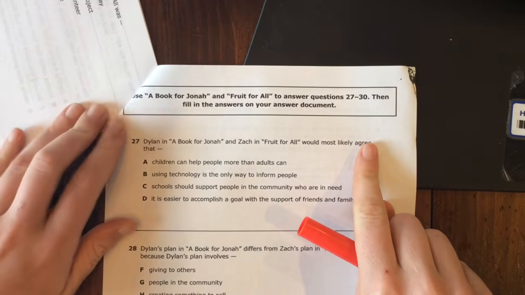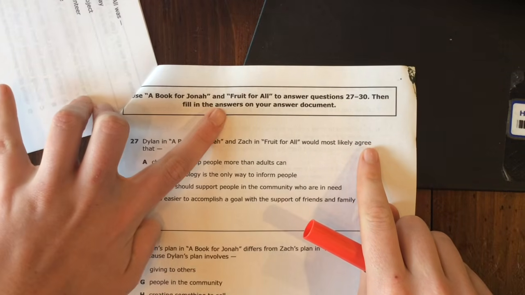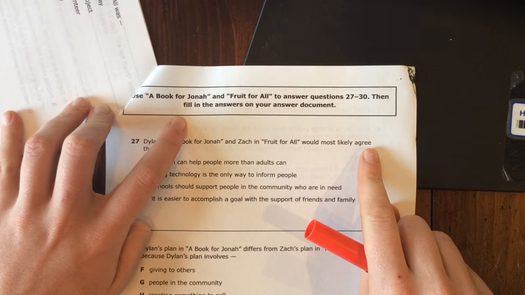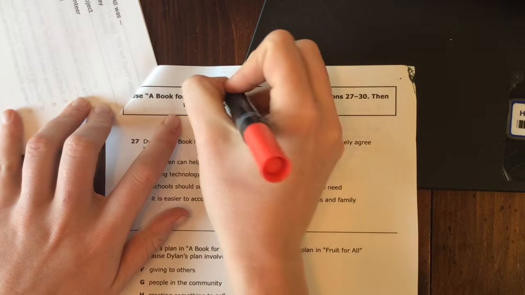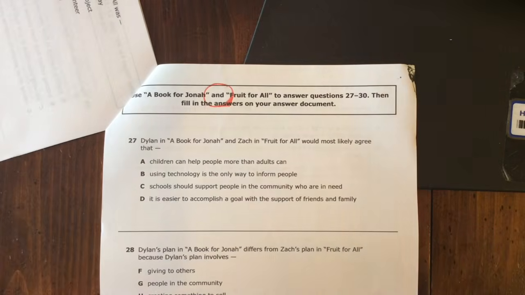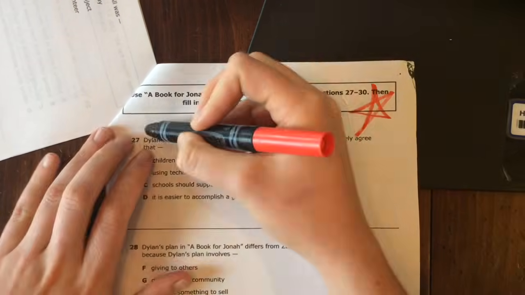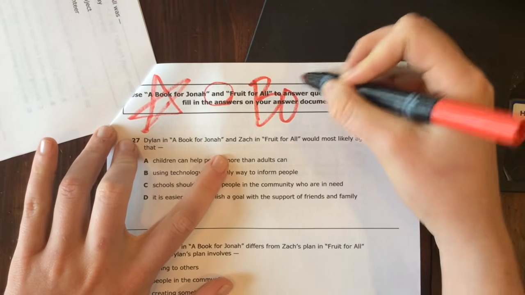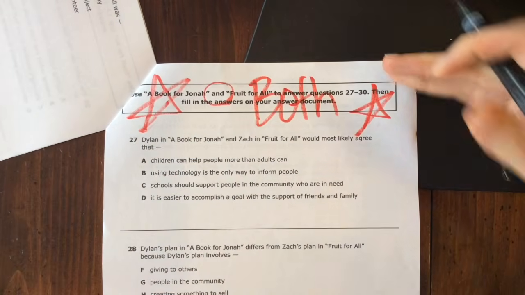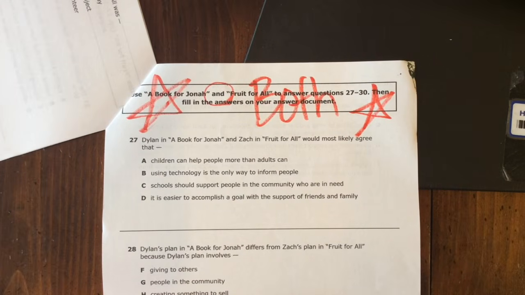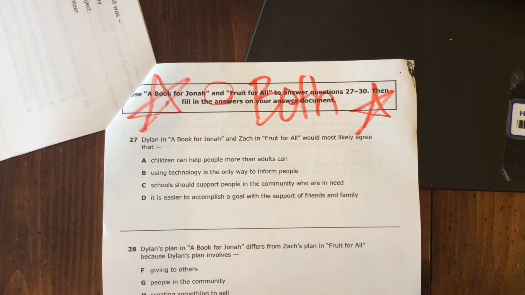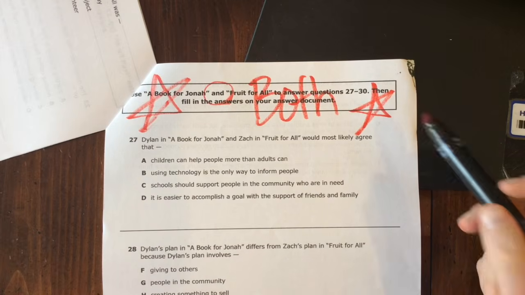Here's another question. Oh, right here, more instructions. This one says use A Book for Jonah and Fruit for All to answer questions 27 through 30. Then fill in the answers on your answer document. That word "and" right there is your big clue that, oh my gosh, these are the questions that have to do with both passages. So you're going to put 2 big stars at the top, and you're going to write the word both. That means the questions that come after this, you have to use information from both passages. So we talked about synthesizing information, where you have to use 2 resources to come up with an answer. Well, these are the synthesizing questions, the ones where you have to use both.